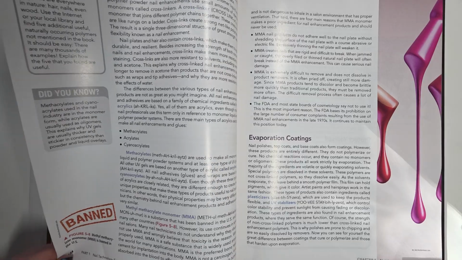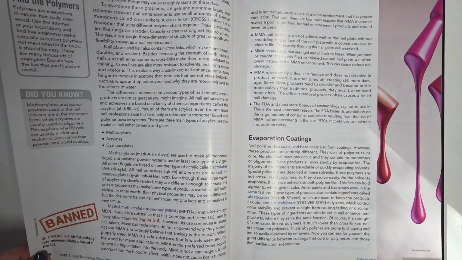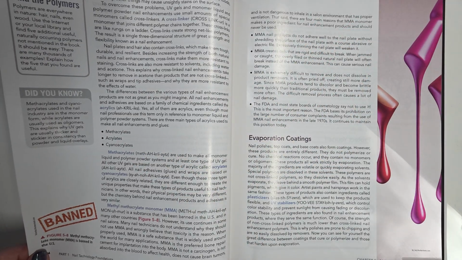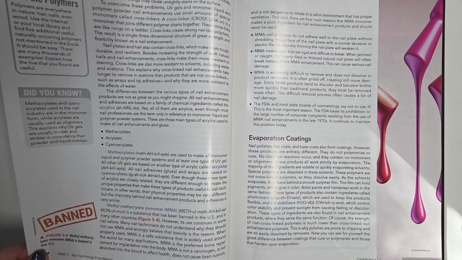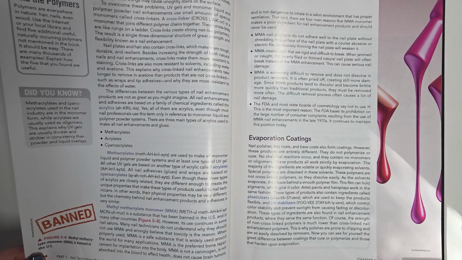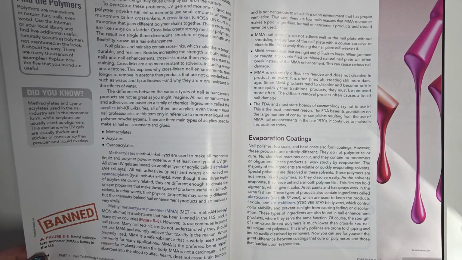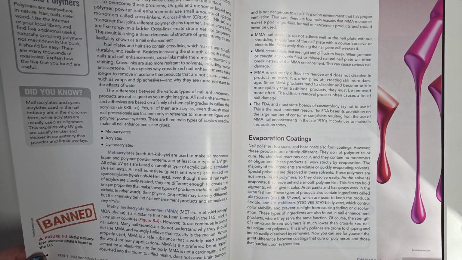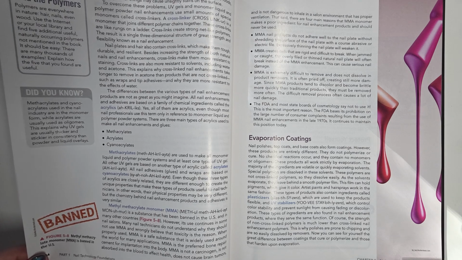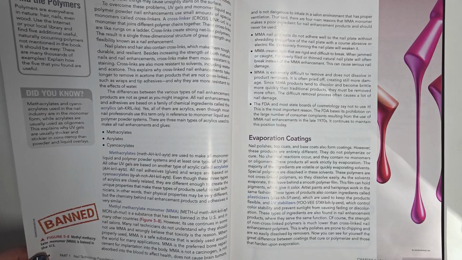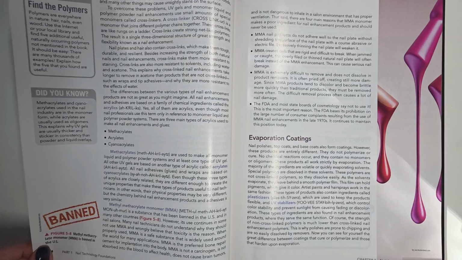Many nail technicians do not understand why they should not use MMA and strongly believe that toxicity is the reason. When properly used, MMA is a safe substance that is widely used around the world for many applications. MMA is the preferred bone repair cement for implantation into the body. MMA is not a carcinogen, is not absorbed into the blood to affect health, does not cause brain tumors, and is not dangerous to inhale in a salon environment that has proper ventilation.